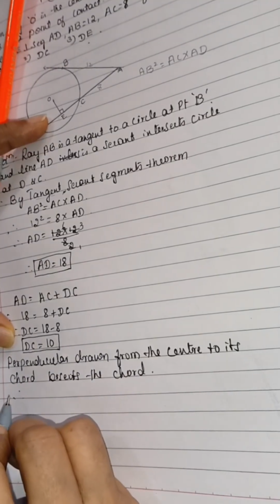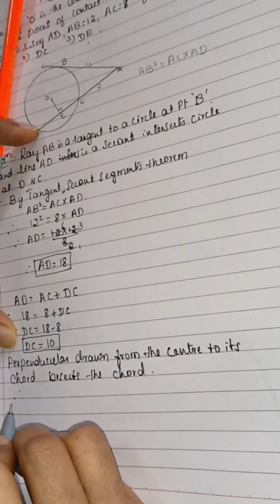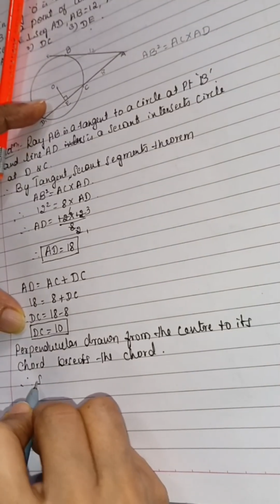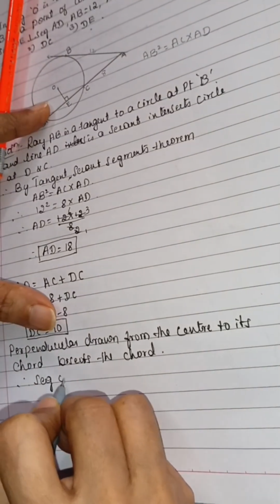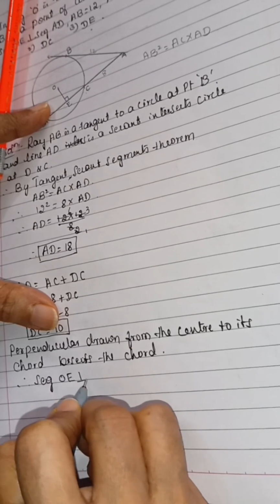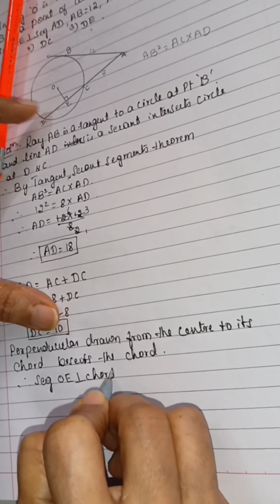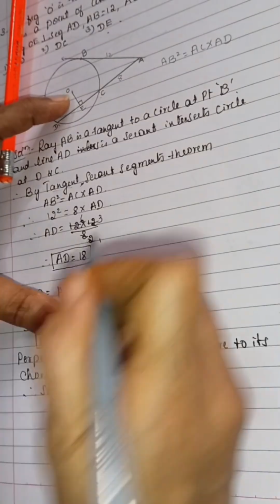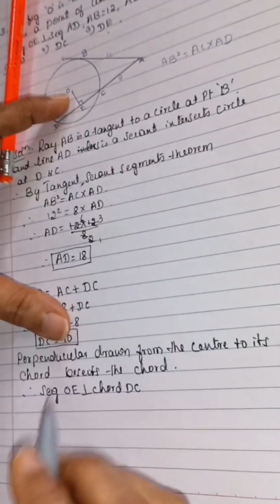Therefore OE is perpendicular to chord DC. Segment OE is perpendicular to DC.